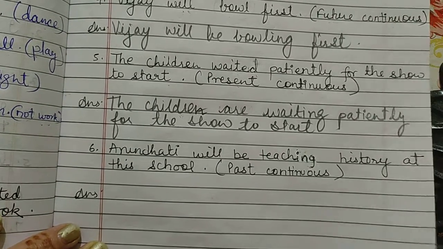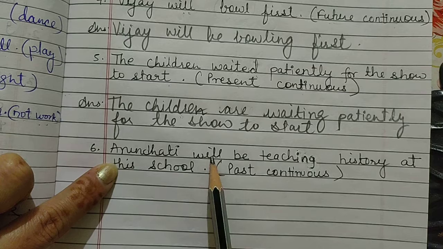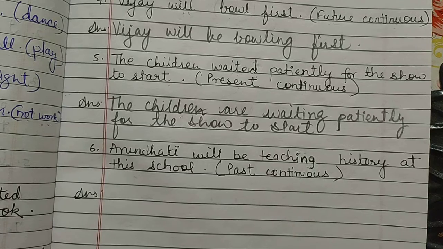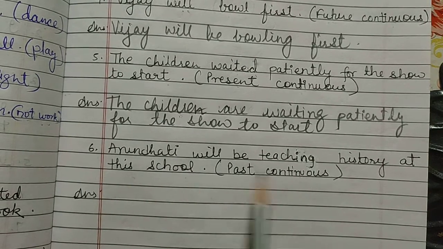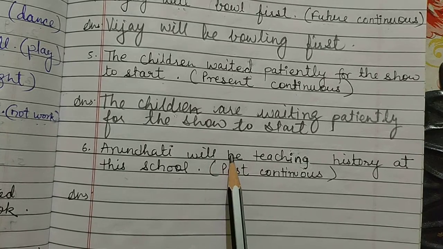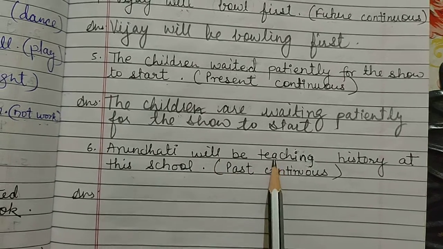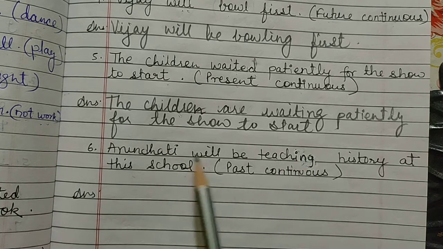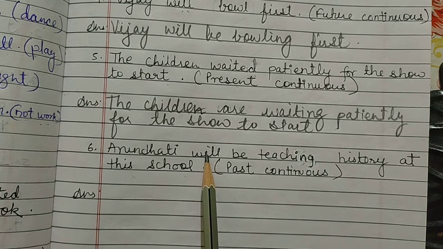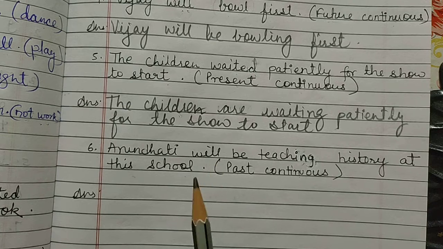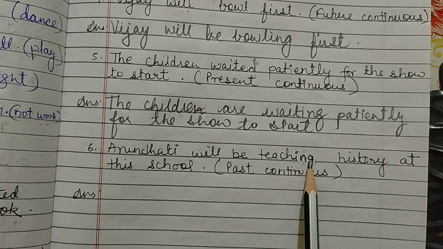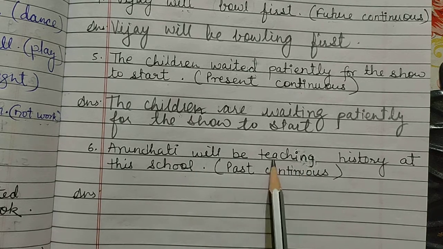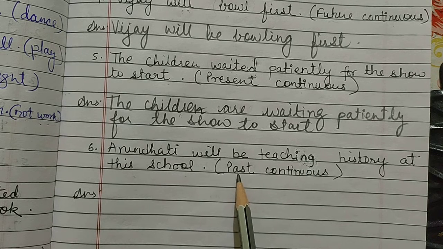Alright. Next question and the last is Arundhati will be teaching history at this school. We have to change the sentence in past continuous. Now in this sentence you can see that will be is given. The helping verb is will be, and the verb teach is in ing form. It is already in ing form. That means will shows that it is future tense. So the sentence is in future continuous tense because the ing form of the verb is already given.